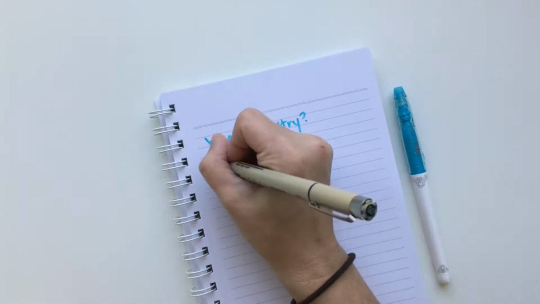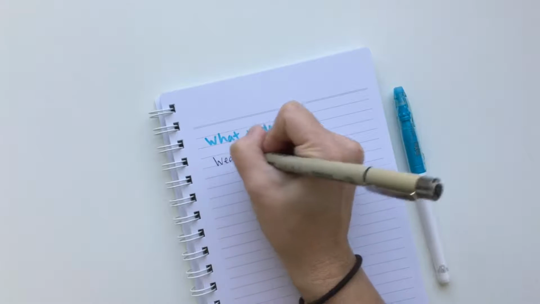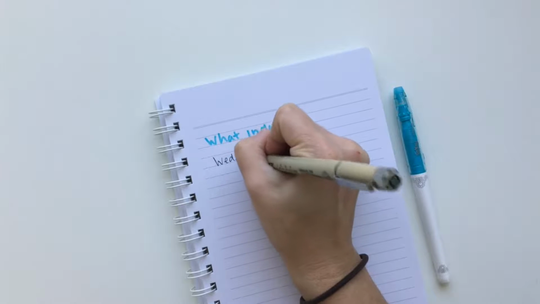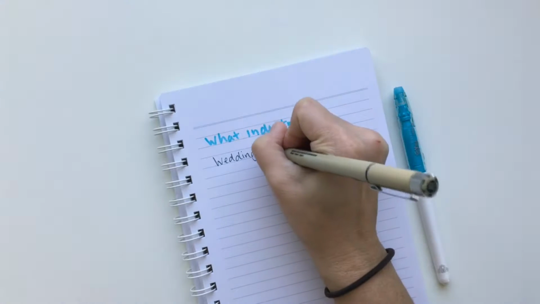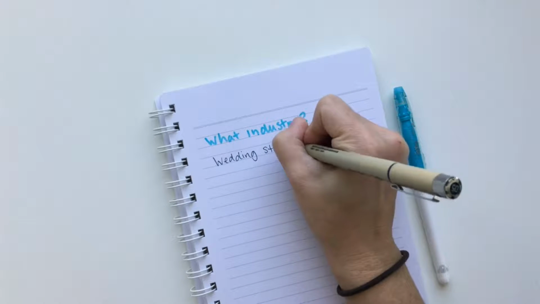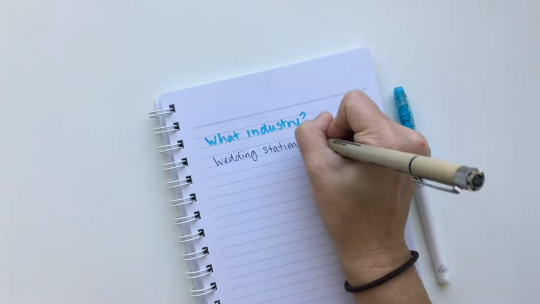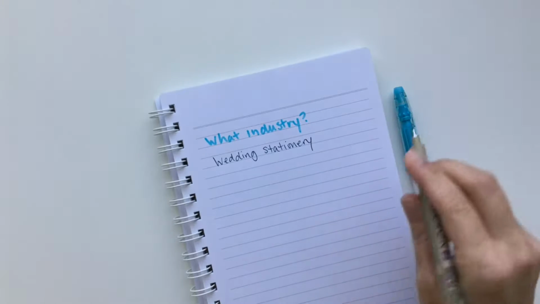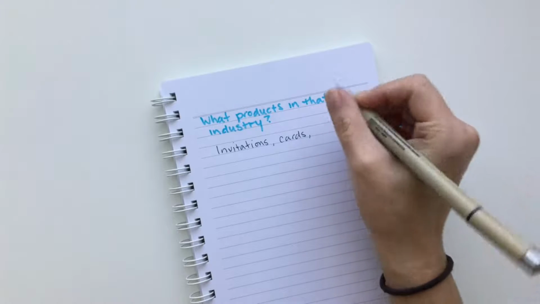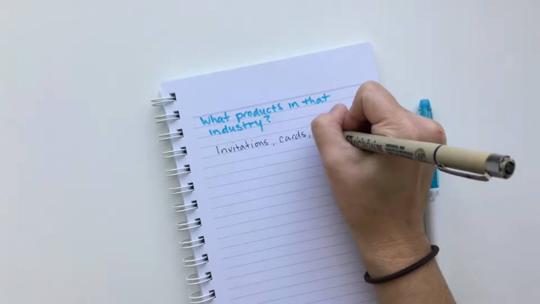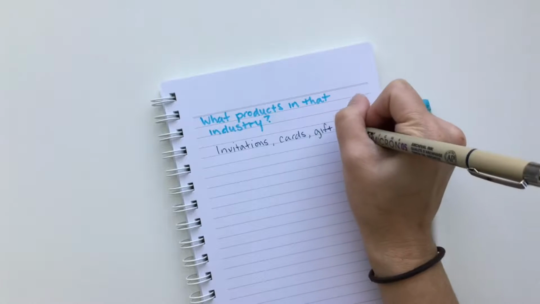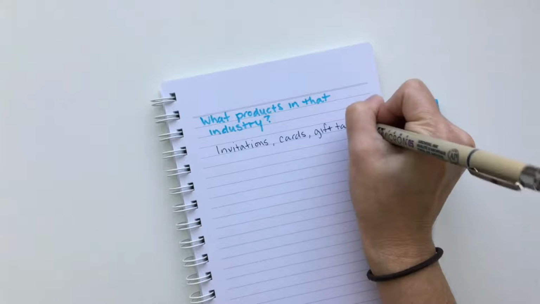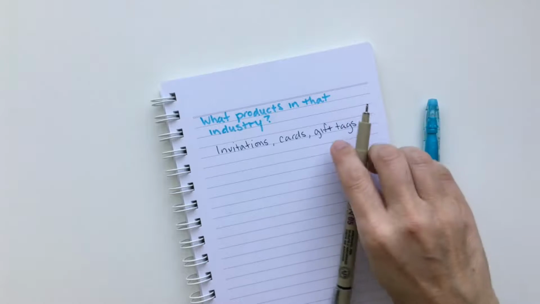Knowing your buyer is so important because it will really guide not only what you are going to create, but how you will present it in your product images. Start out by thinking, what industry could this product work for? Then list out what products in that industry could you see your artwork on. Just brainstorm here and freely write down all the ideas that come to mind.